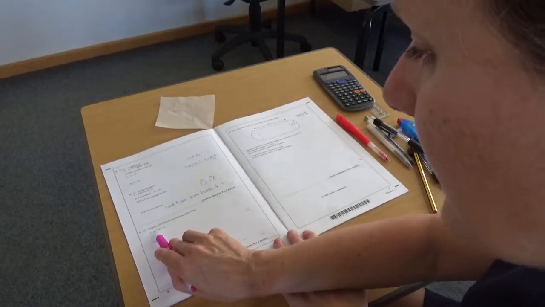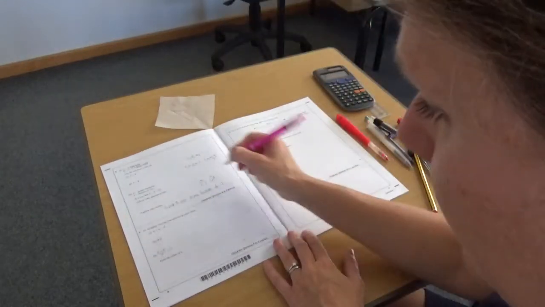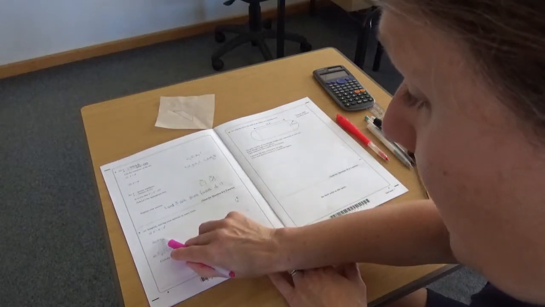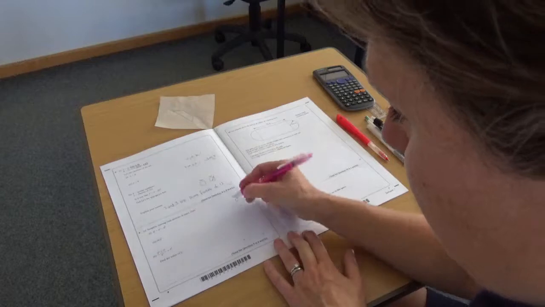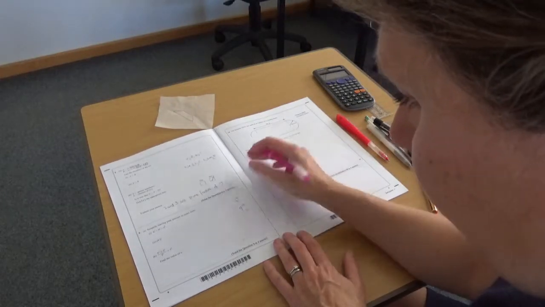Multiplying with indices means we add them. 5 add 2 add the hidden 1 is 8, so 6 to the power 8. Power to a power means multiply. 7 multiplied by 2 is 14, so 9 to the power 14.